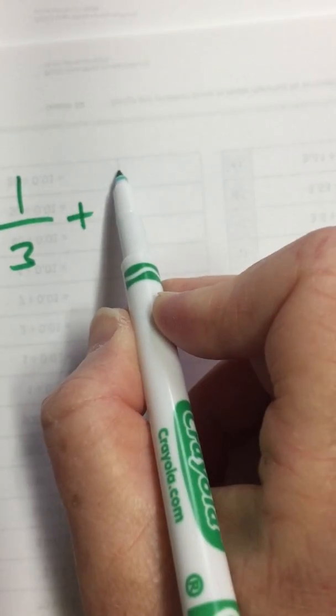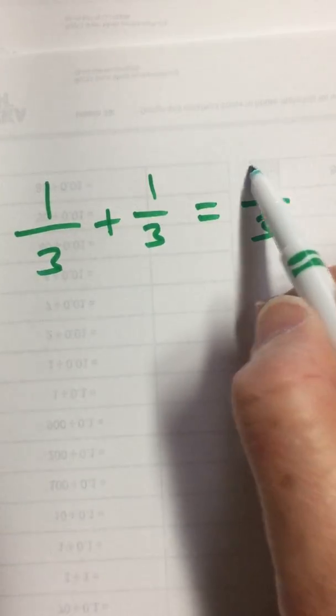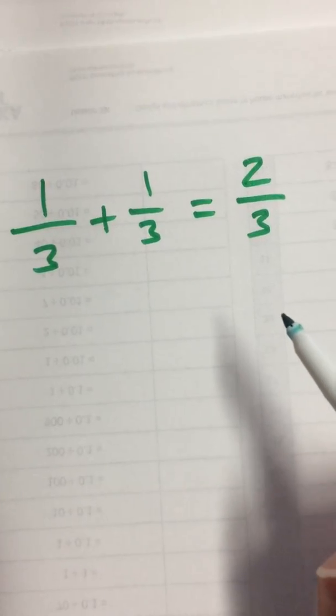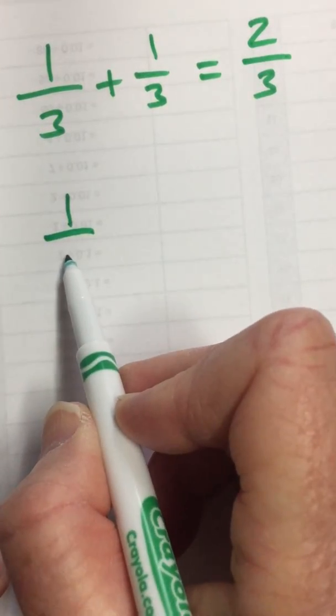So the first thing we're going to talk about is adding fractions. Okay, so we know when we add fractions, you have to have a common denominator. So if you're adding a fraction like 1/3 plus 1/3, that's easy because the denominator stays the same and you just add the numerators. That's the rule for adding fractions. Okay. Unfortunately, sometimes the denominators are not the same.